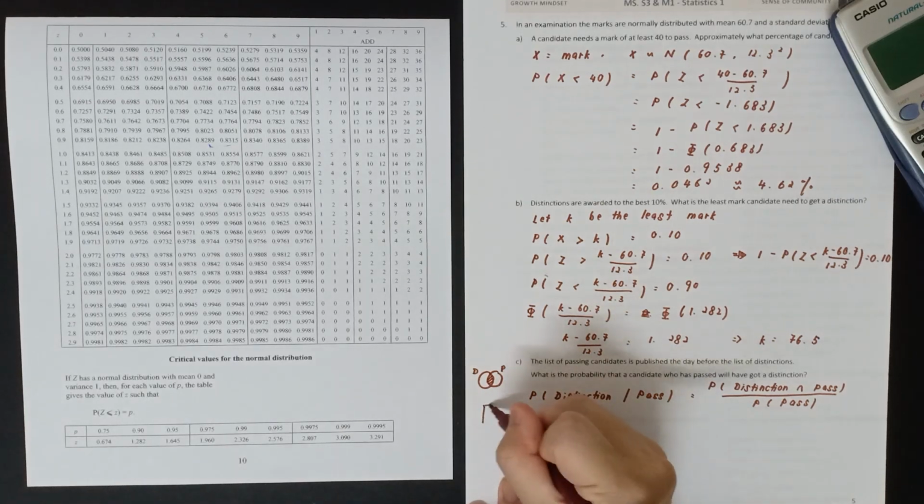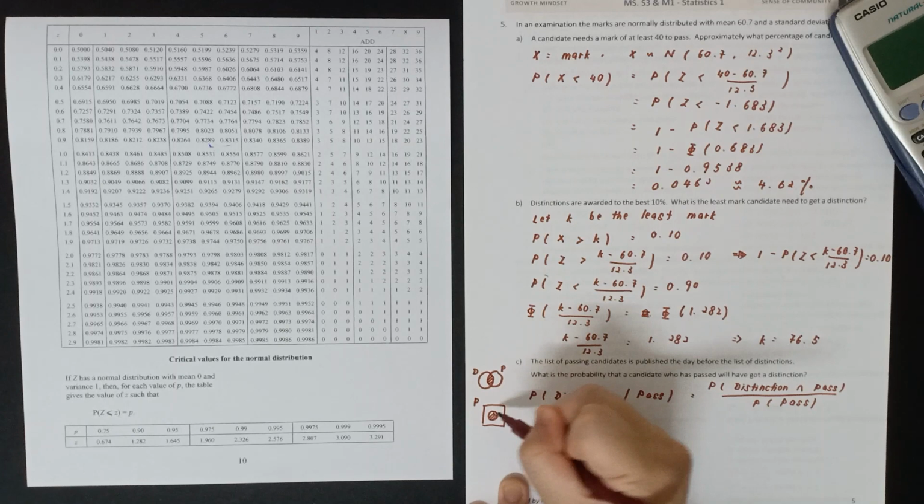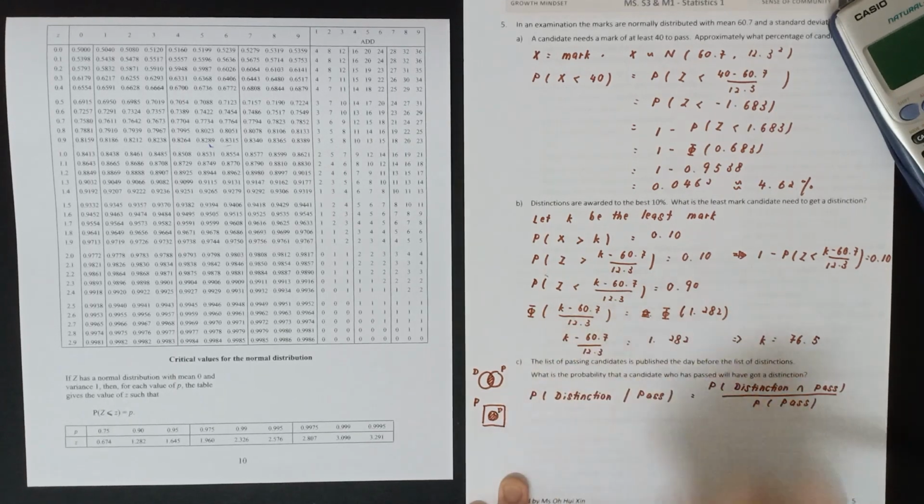So this question is actually something like this. This is my pass, and some of the students that get a pass get a distinction. So what is the intersection now? It's basically only the distinction, because all the students that get a distinction are basically the students that had passed.